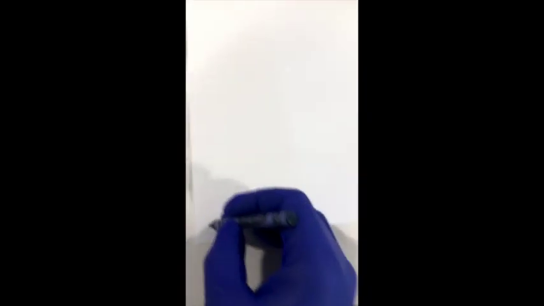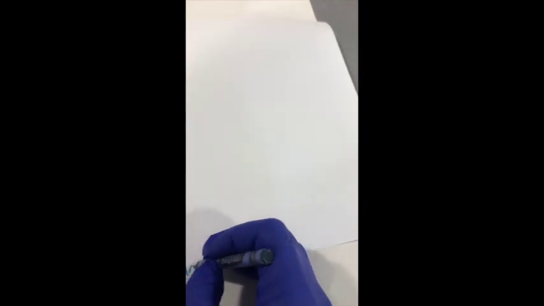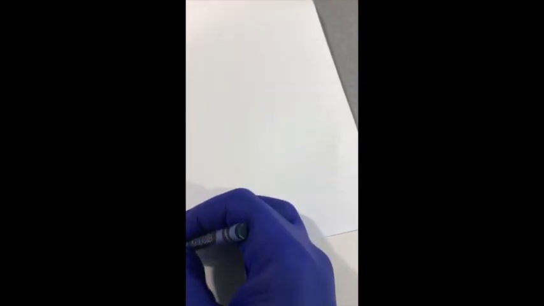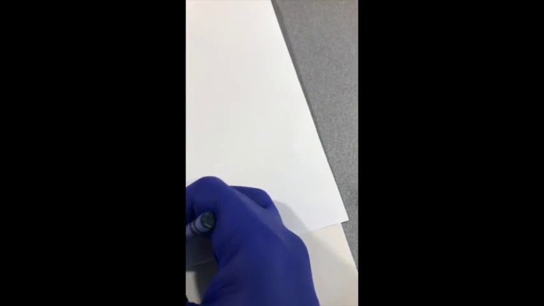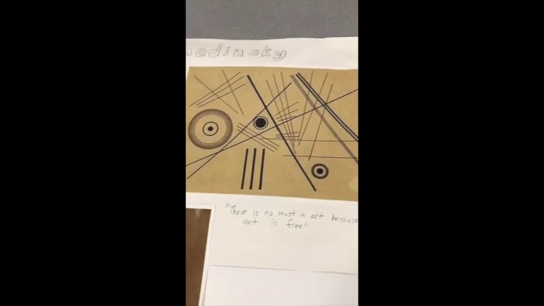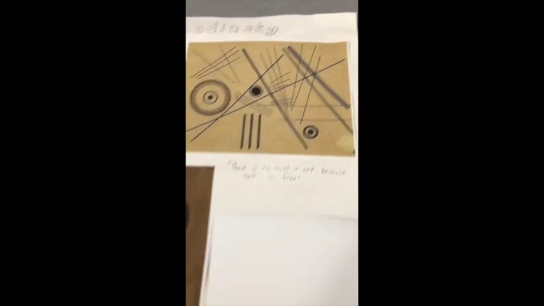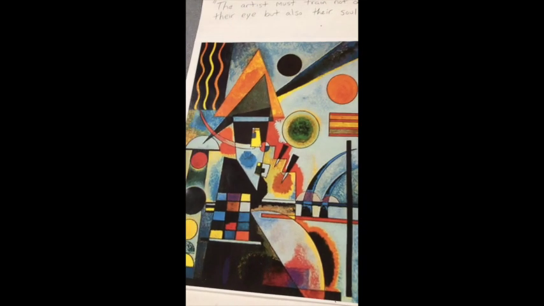Okay, so here we go. I'm going to try to make my own Kandinsky here. First thing, my name, bottom corner. And you can do this at home with crayon, pencil, whatever you got. If you want it to make it look like an older Kandinsky, obviously you don't have to add color, but I think it's a little more fun to add that color.